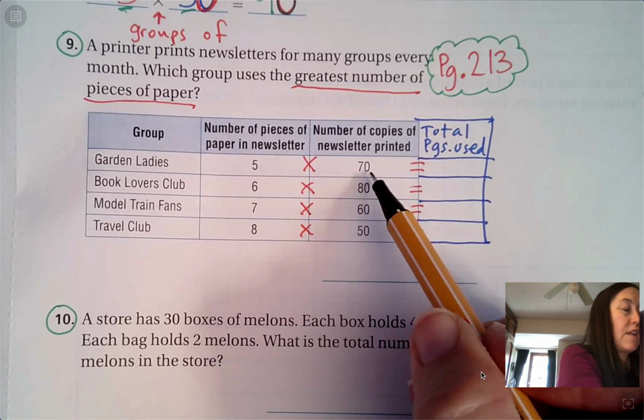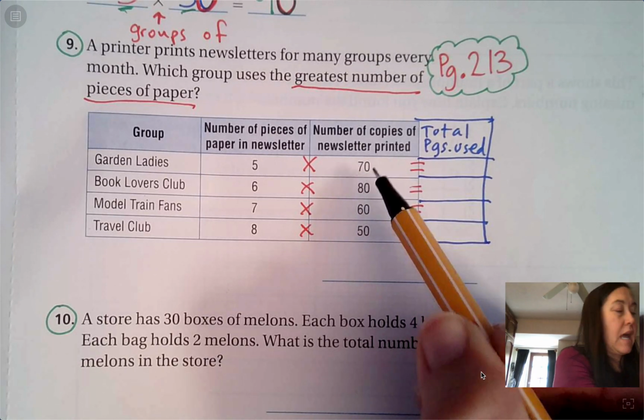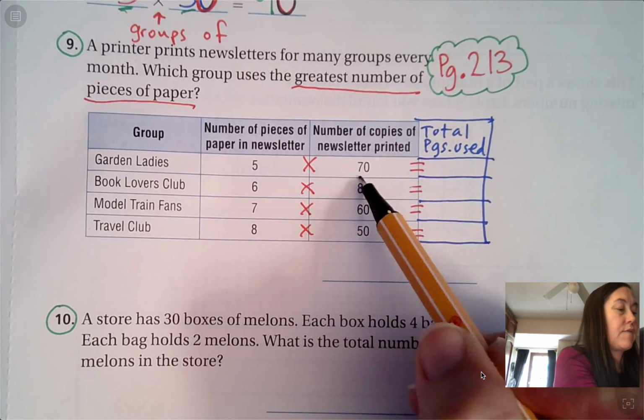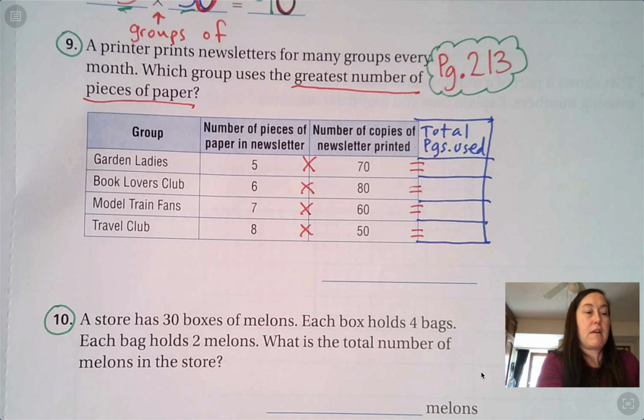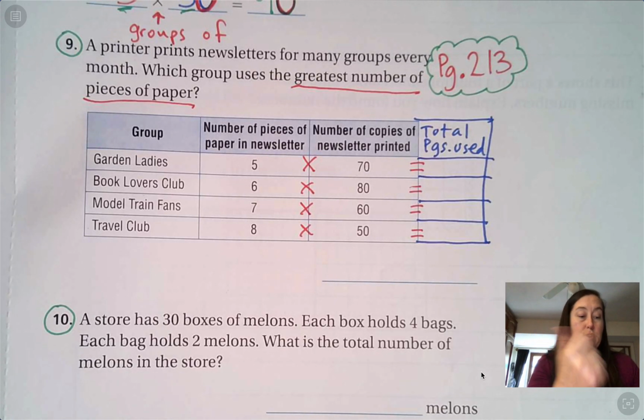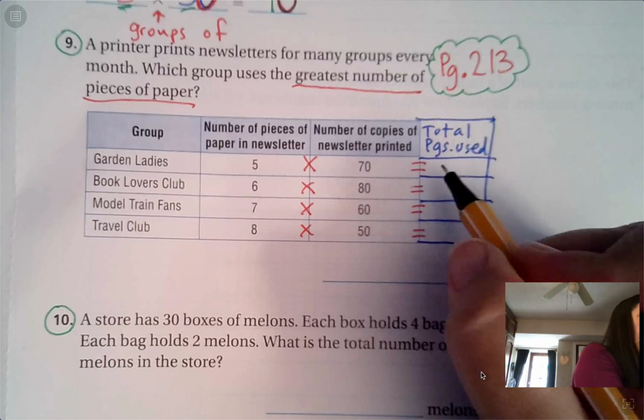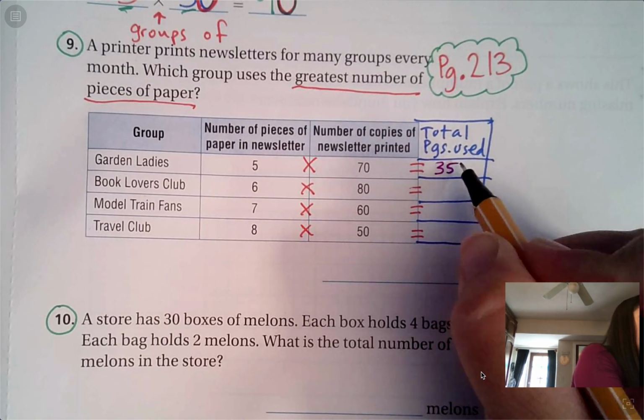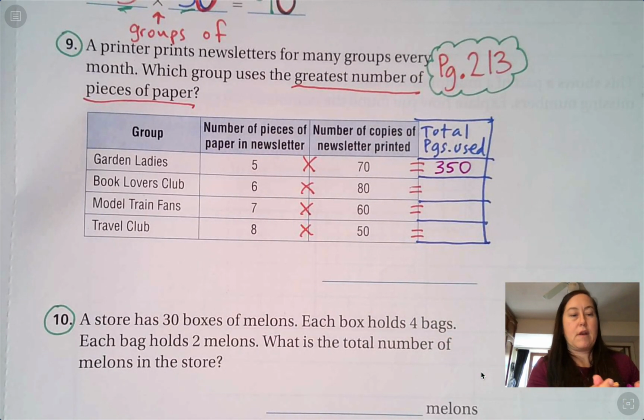We know we can just kind of ignore the 0 and just do 5 times 7, counting by 5s: 5, 10, 15, 20, 25, 30, 35. But now I have to unignore that 0. So it's 350, right?